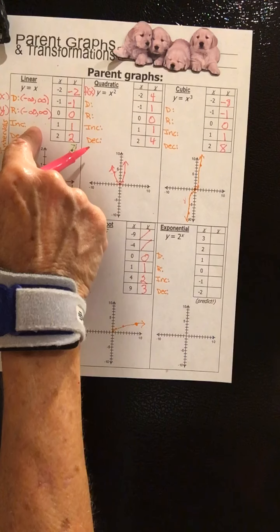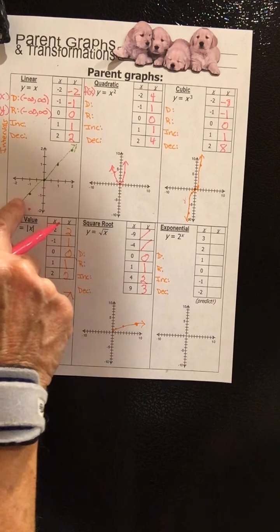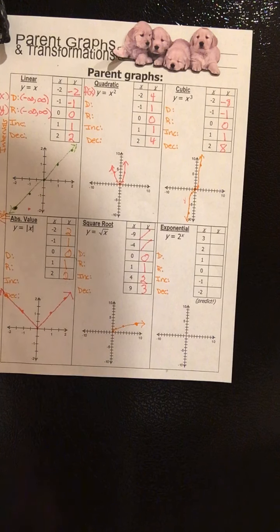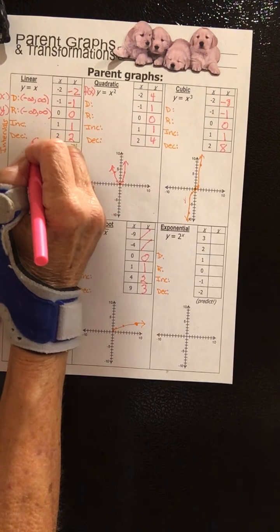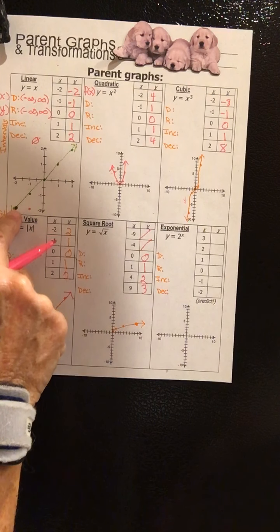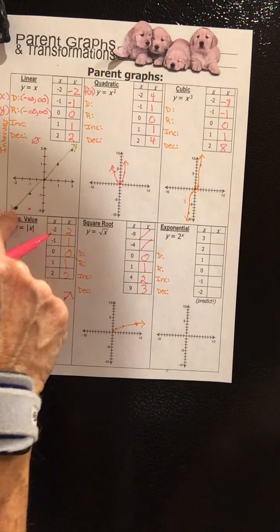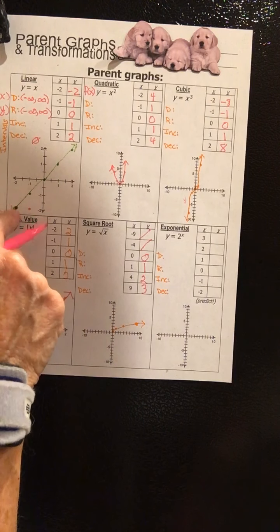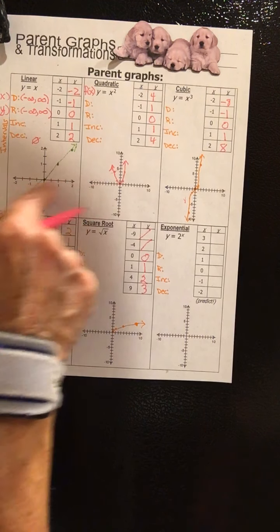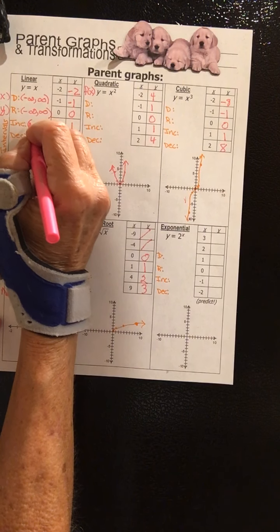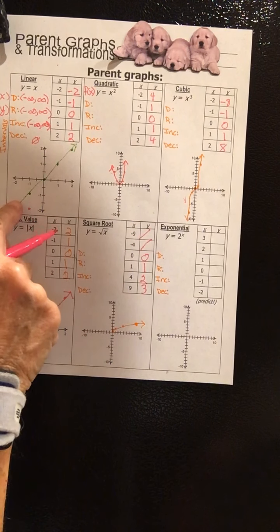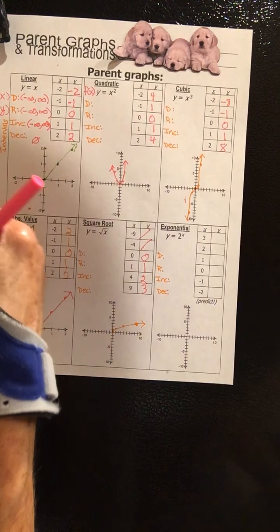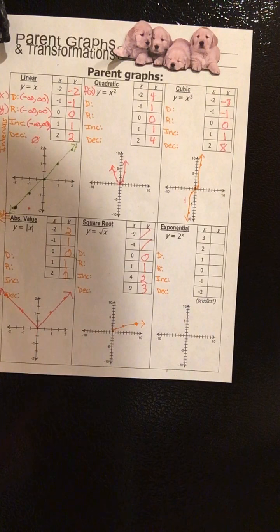Okay, increasing interval. Well, the whole thing increases. It increases forever. It doesn't decrease at all, so there is no decreasing. And what's my x values? Well, it increases from left to right. What's your x way over here? Your x is negative infinity to what's your other x over here? Positive infinity. So look at this. That's your answer for increasing interval. It increases from negative infinity all the way to positive infinity. So there's your answer for that one.